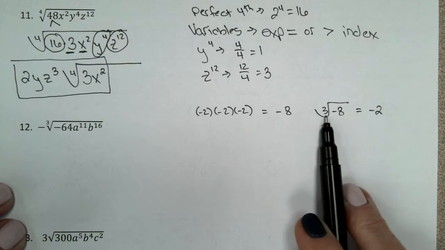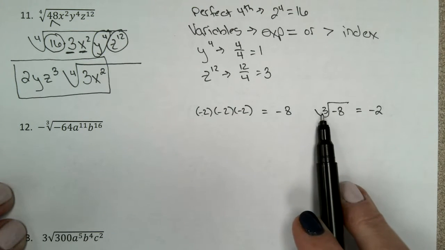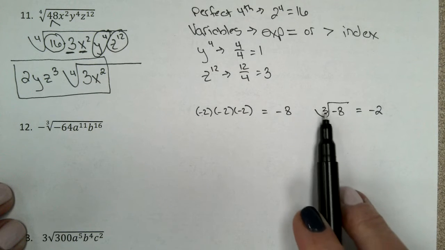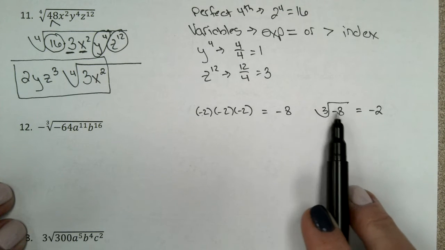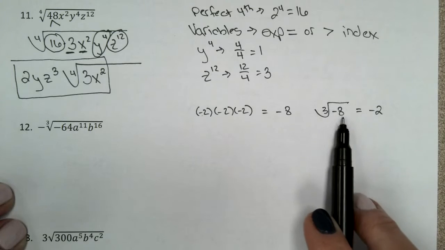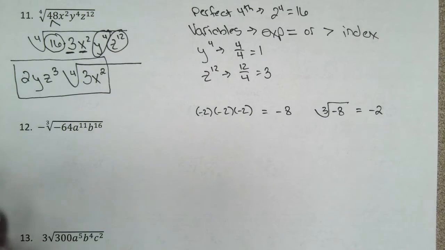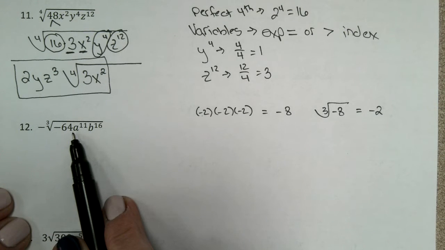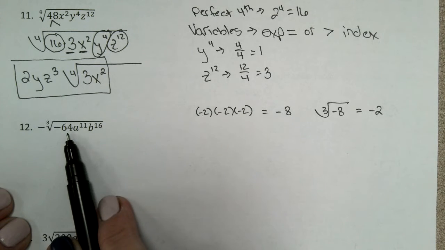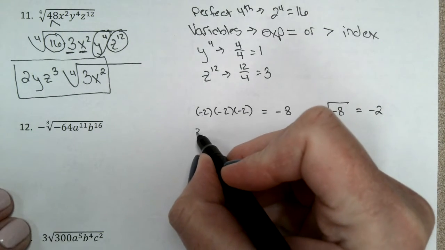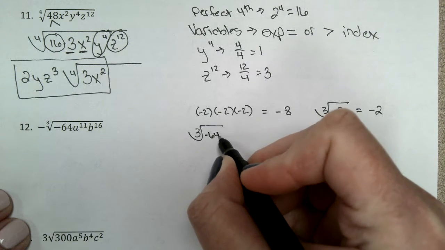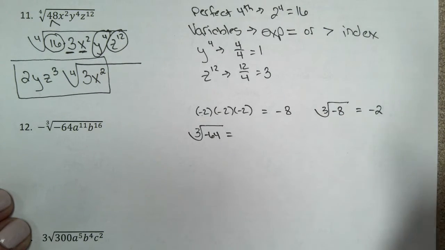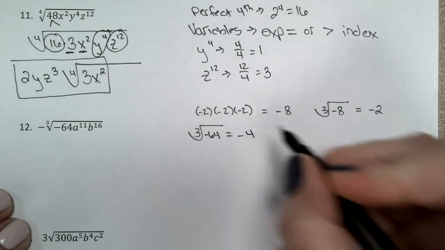This will work anytime your index is an odd number. You can't take the square root of a negative number. You would get an imaginary number, and we aren't dealing with imaginaries right now. All right, so the cube root of negative 64, I do know is negative 4.